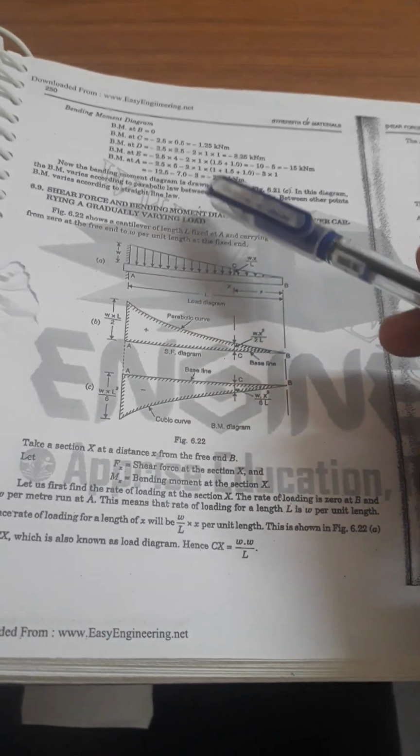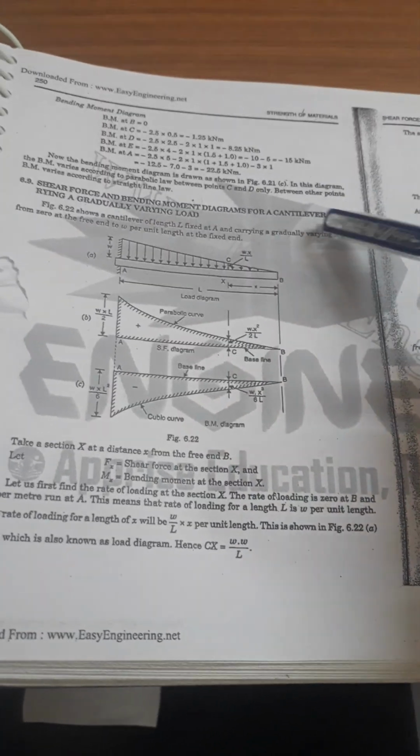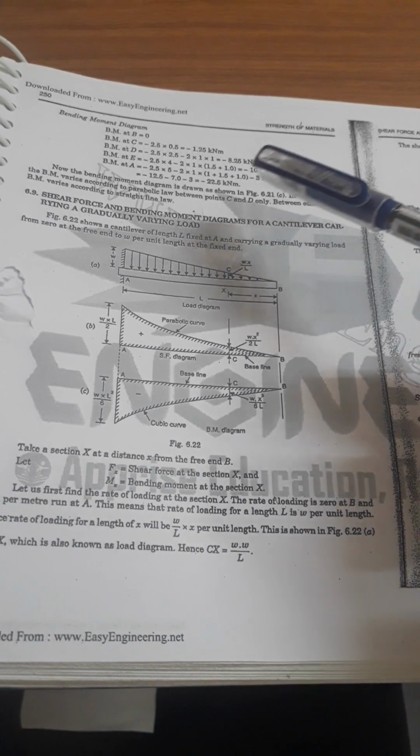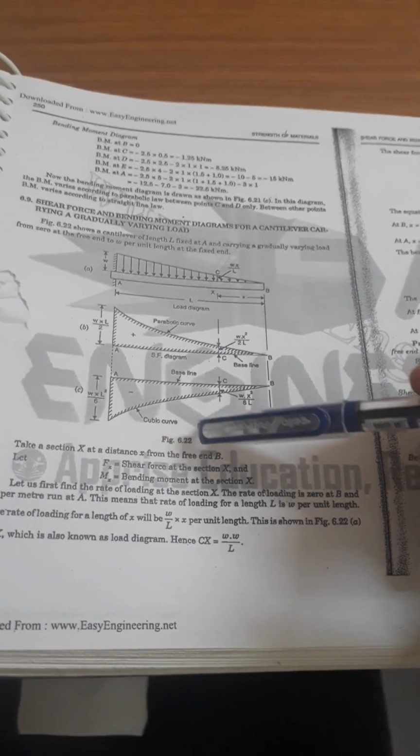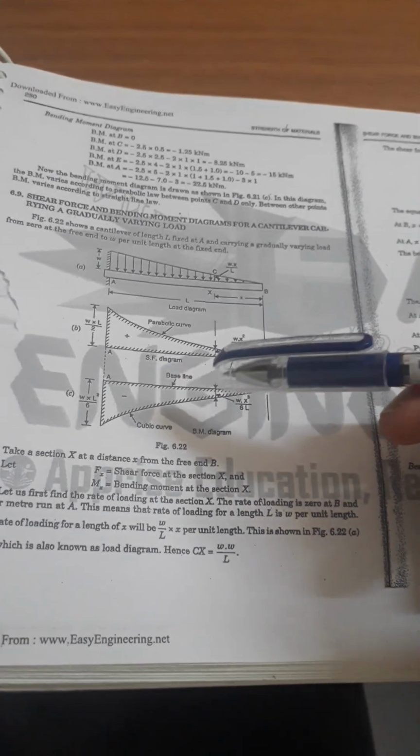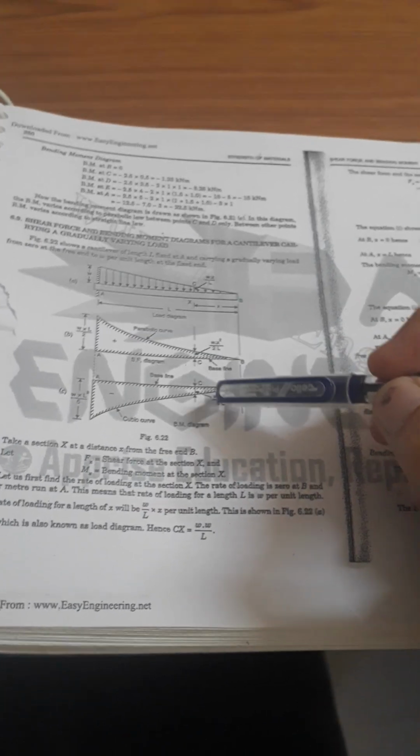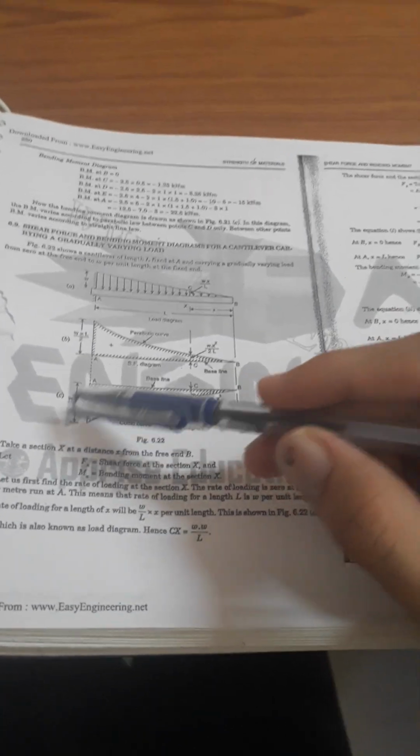This one is a shear force and bending moment diagram for a cantilever carrying a gradually varying load. Maybe here it is the bending moment diagram. Here it is the baseline. Here it is W into x cube by 6L. Here it is W L square by 6. Here the equations.